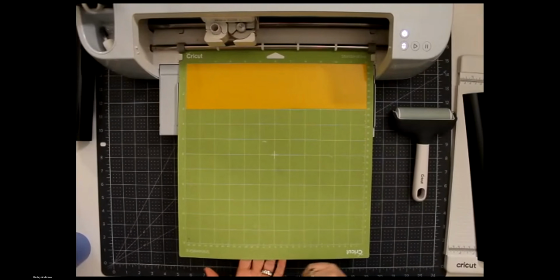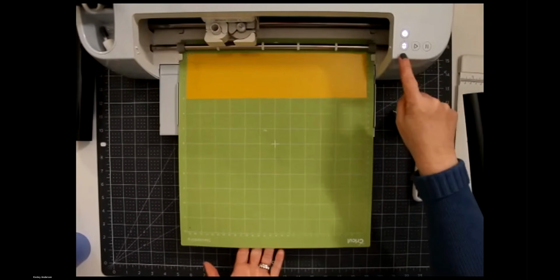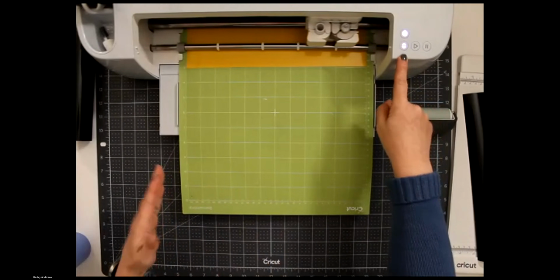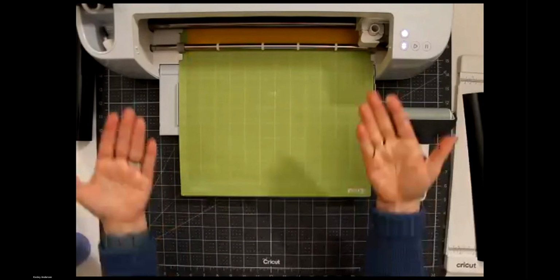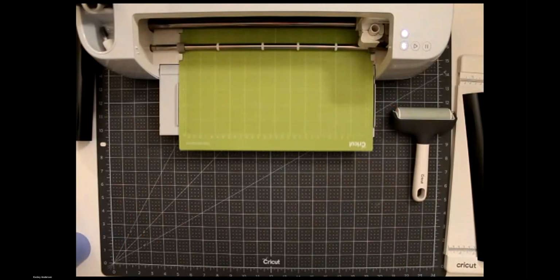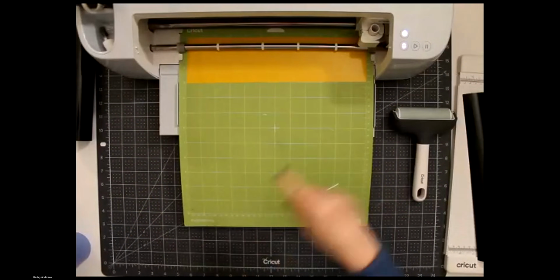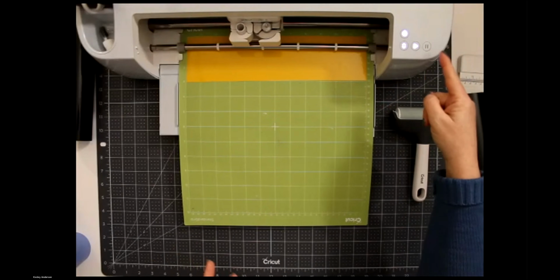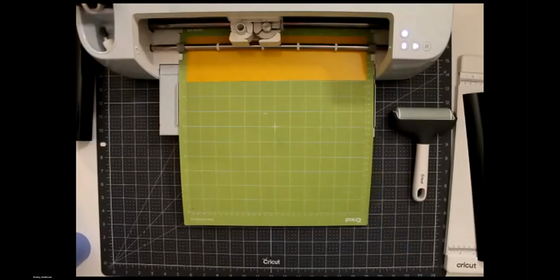You just hold your hand here, and it holds the mat up a little bit. You press your go button and that loads your mat in. If you're using smart materials, it'll load in your smart material to make sure you have enough to cut. Once it's loaded in, your play button will flash, and I'm ready to play. It will cut my smiley face first.